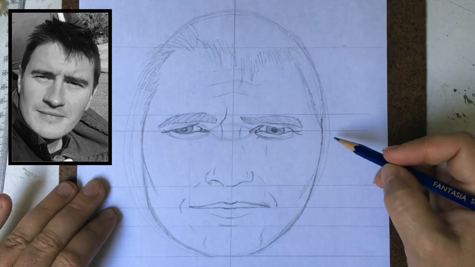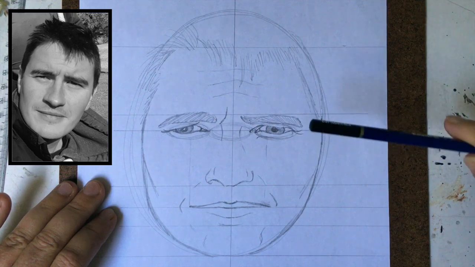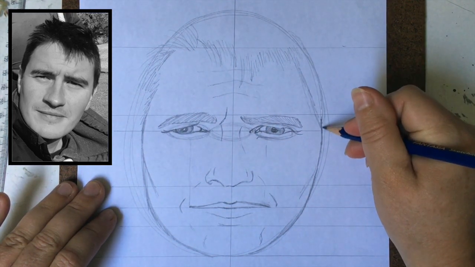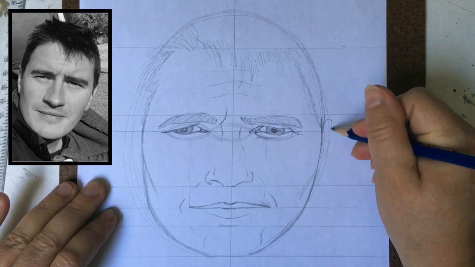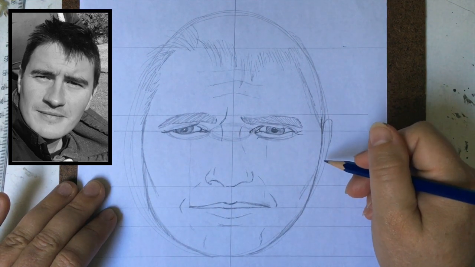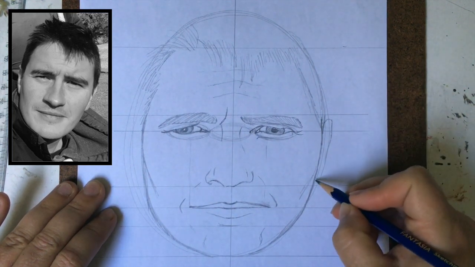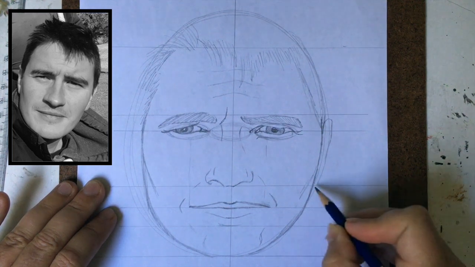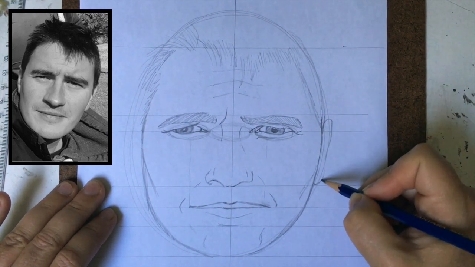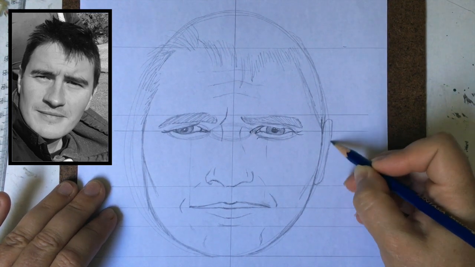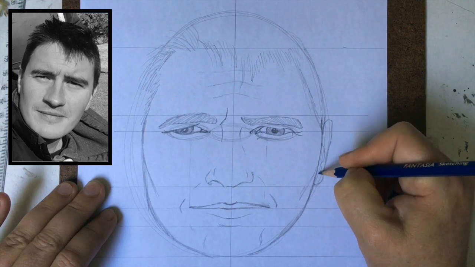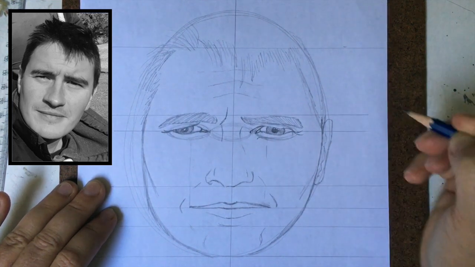Now what's missing are his ears. So the top of the ears is lining up with roughly the top of his eyebrows. It's a little bit obscured by his hair, but there they are. And the bottom of his ear is roughly lining up with the bottom of his nose. So we've got the nose line right here we can use as a guide. So I'll just go up like this. And then just suggest a few of the shapes of the inside of his ear, and that's good enough.